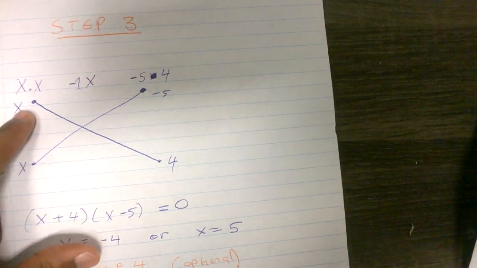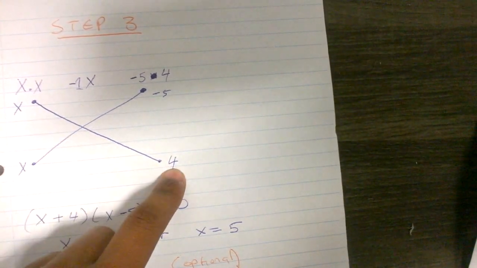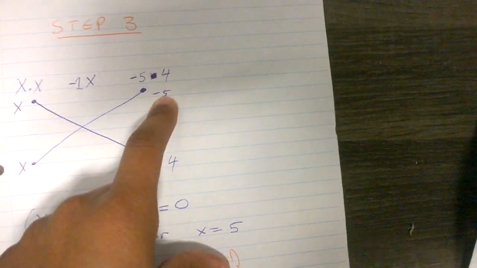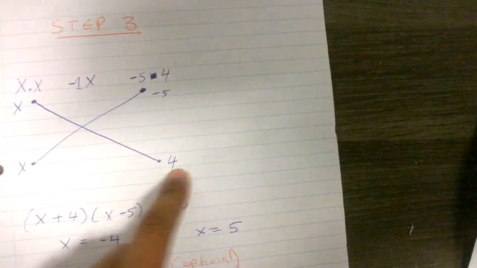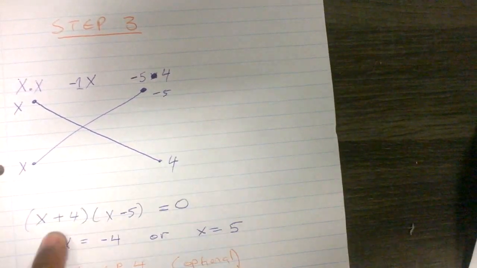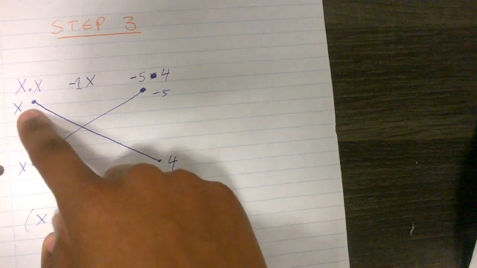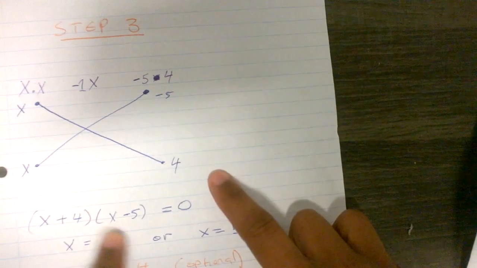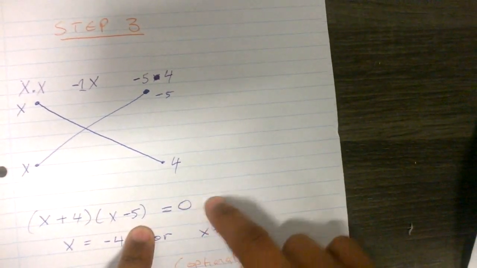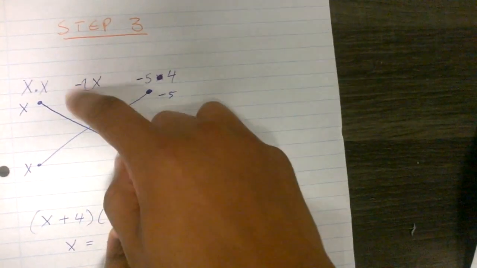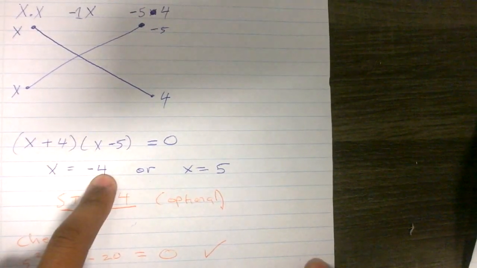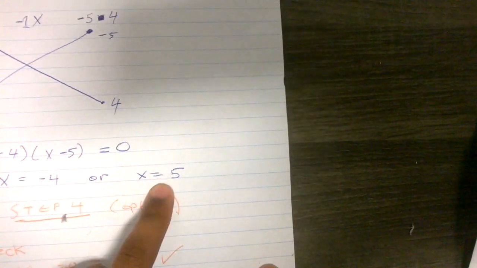Then you're going to do this x plus 4 multiplied by x minus 5. As you can see, x plus 4, x minus 5 equals 0. You just ignore this middle term. And then if you solve this, you will get that x will equal negative 4, or x equals 5.